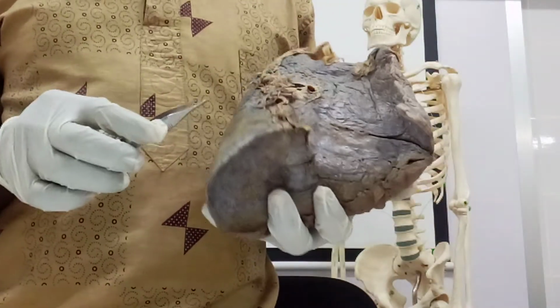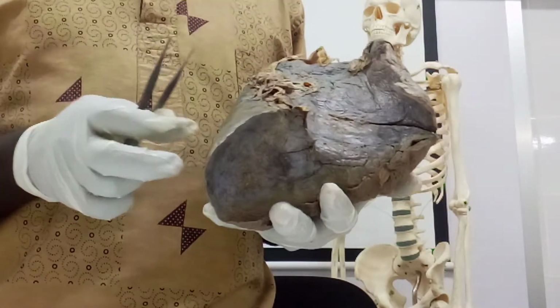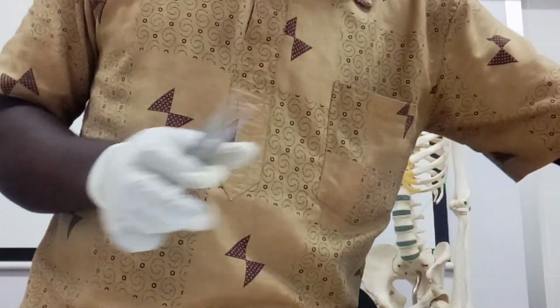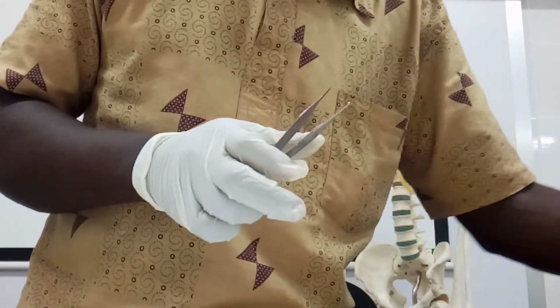Now, how about the structures which make impressions in this area? Let me show something.